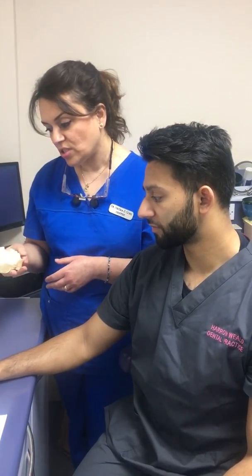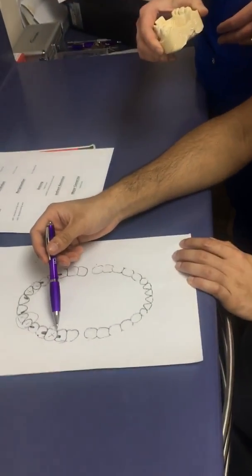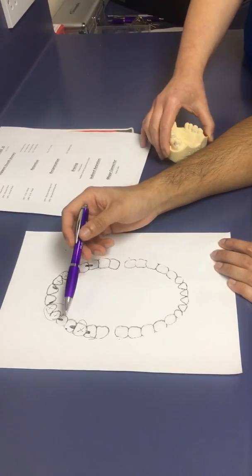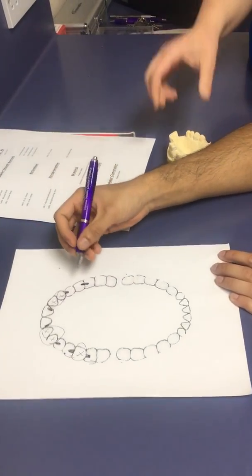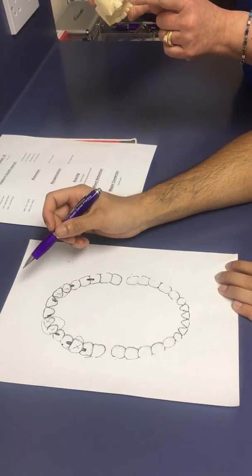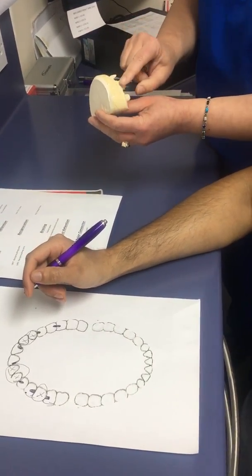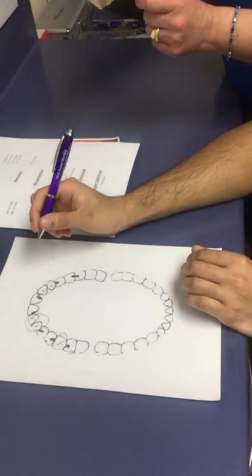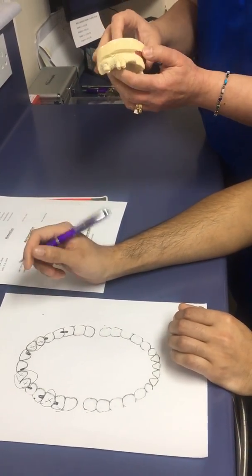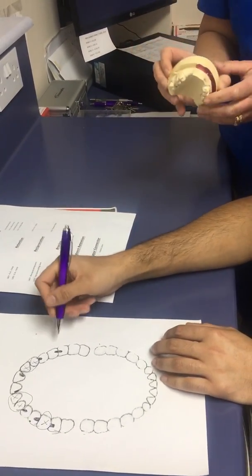So the retention is provided by clasps. We've got the upper left 7, you've got an occlusally approaching clasp, and the upper right 5, there's a gingivally approaching clasp. Why did you put the gingivally approaching clasp on the upper right 5, which is this one? You could put an occlusally approaching one. I just did that out of preference because I prefer using gingivally approaching clasps. And because it's in the smile line, isn't it? Yeah. So it probably will show less if it's gingivally approaching.